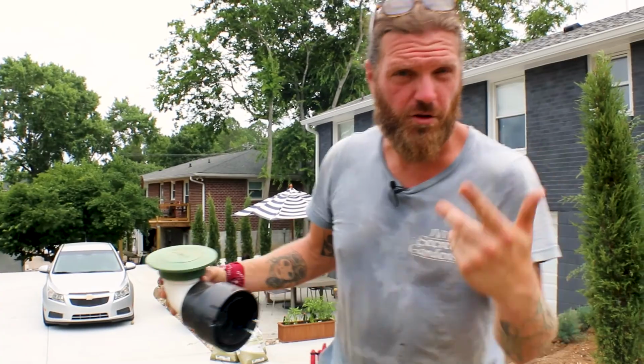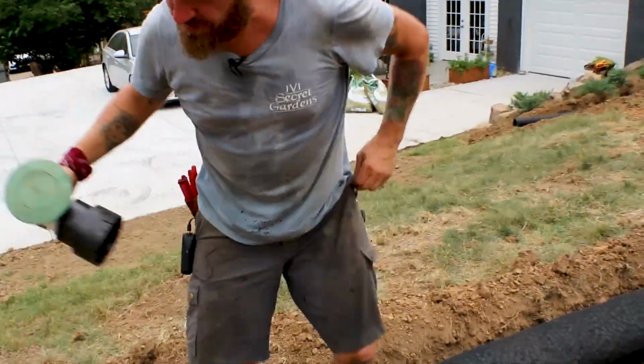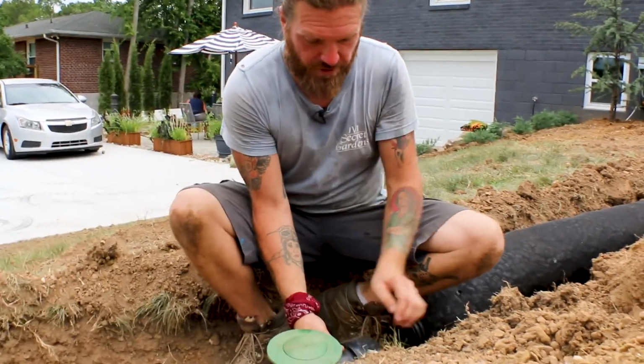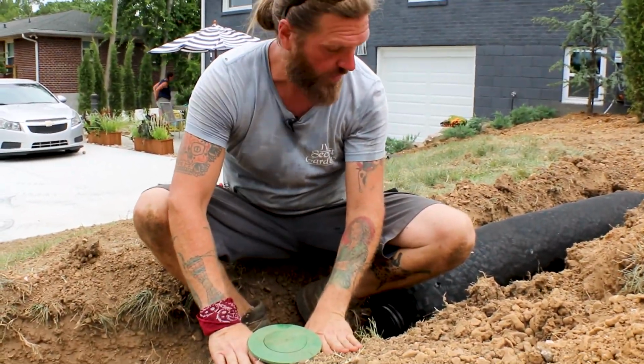Let's do a little mock-up down here. I'll show you what it would kind of look like. Pretend all of this is not here and this is a finished yard. You've probably seen these in your friends or neighbors' yards. This will sit like this and dirt will come all around it right here.